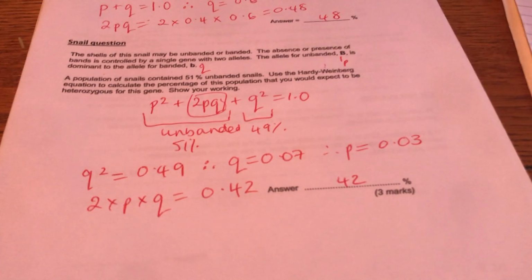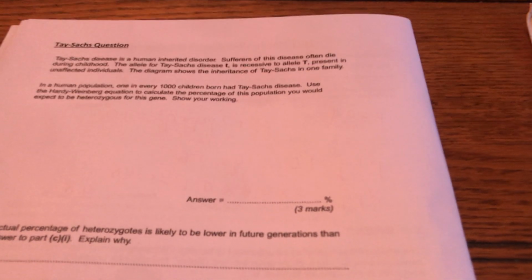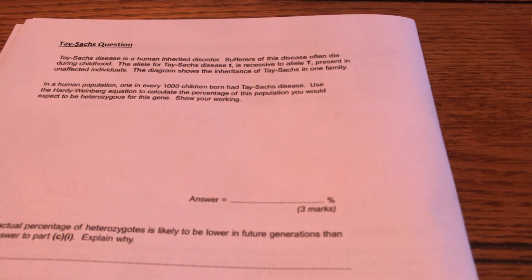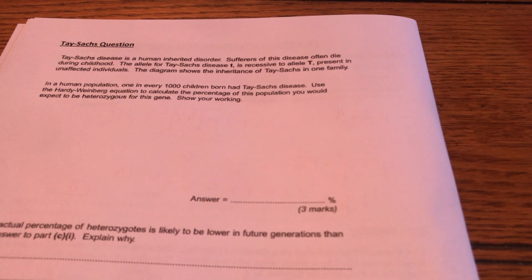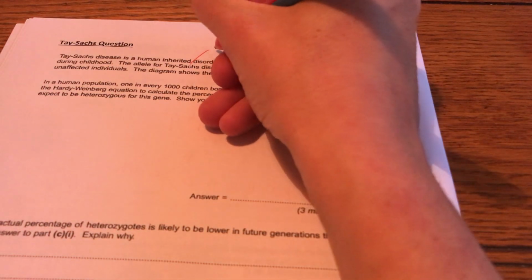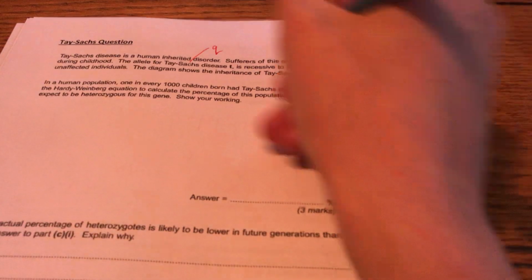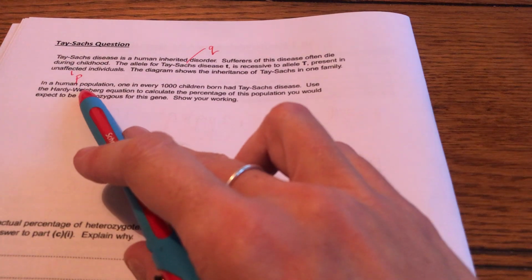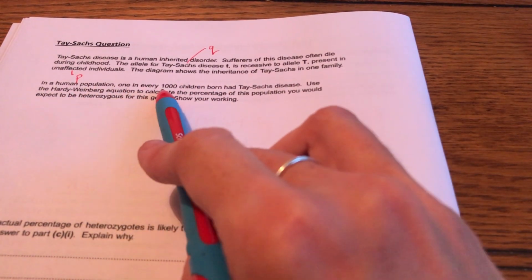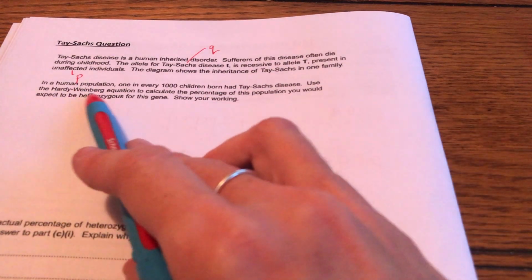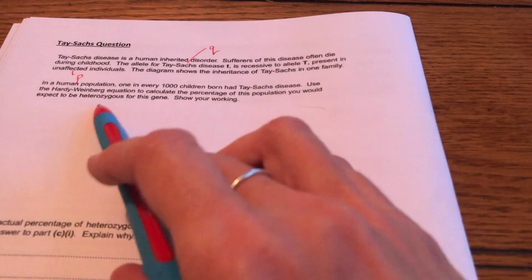Okay, let's have a look at the Tay Sachs question then. Tay Sachs is a human inherited disorder. Sufferers of the disease often die during childhood. The allele for Tay Sachs is recessive to the allele for unaffected individuals. So the Tay Sachs one is recessive, so that's Q. And the unaffected people's alleles are going to be the P ones. In a human population, 1 in 1,000 children have Tay Sachs. Use the Hardy-Weinberg equation to calculate the percentage of the population we'd expect to be heterozygous.